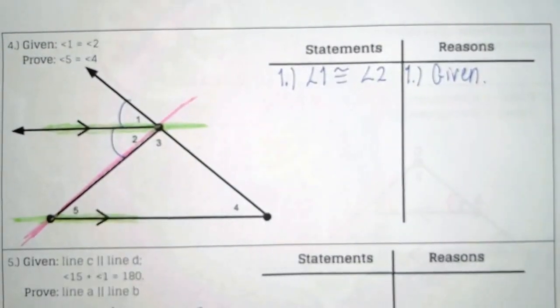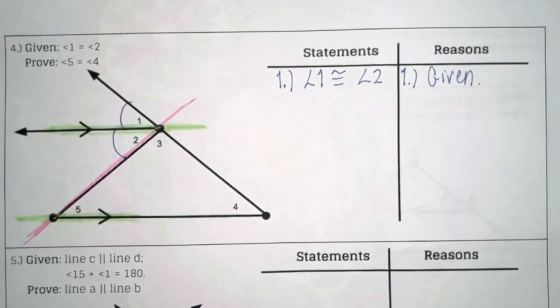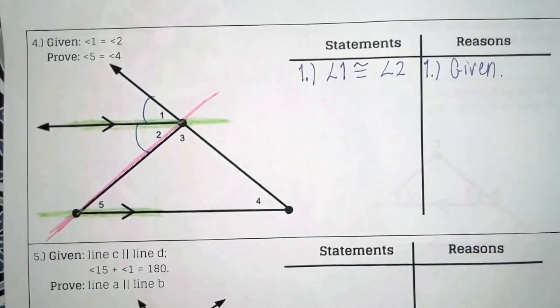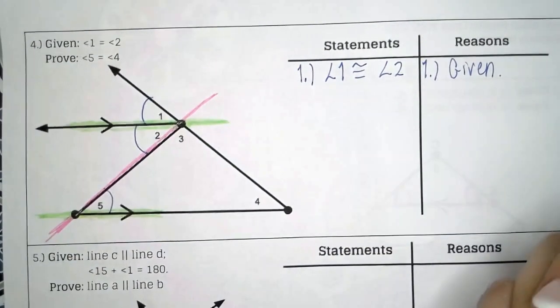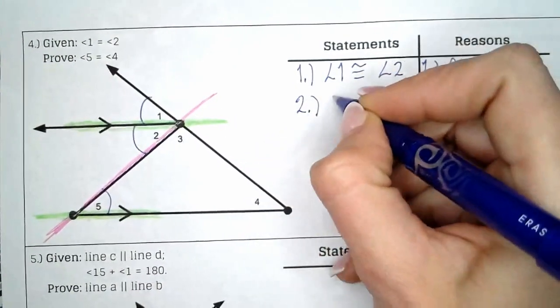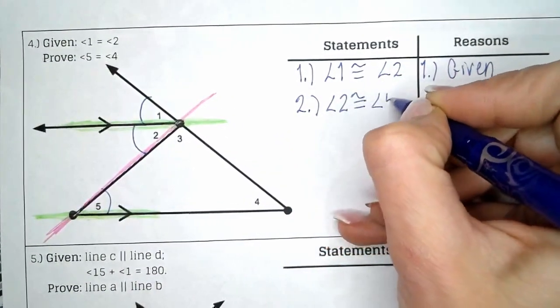Okay. What else can we say? Sorry, it's losing focus because it's shaking over here. Very sensitive table test. Okay. What else could we say is congruent? Yes, angle 2 and angle 5. Nice. So next, angle 2 is congruent to angle 5.